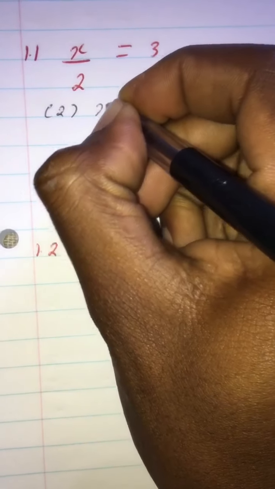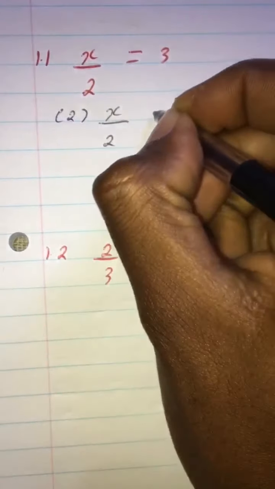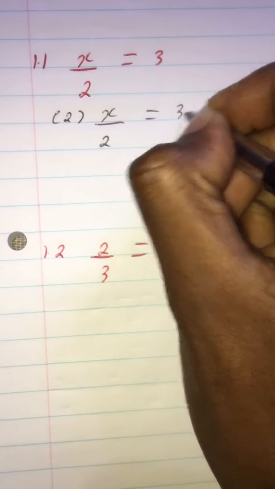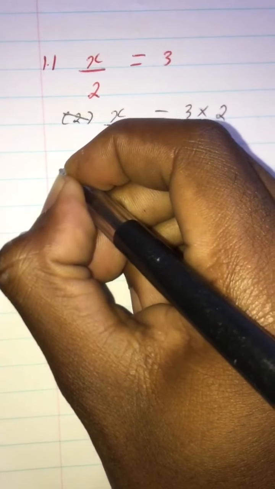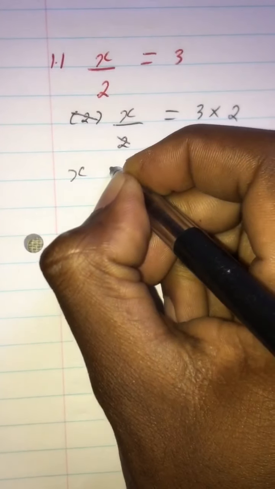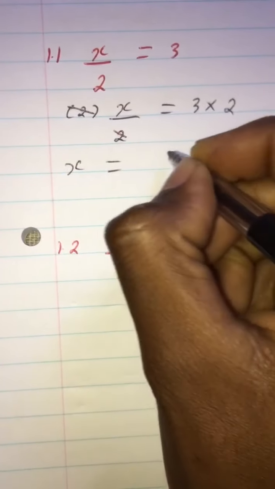Let's solve these two sums. Solve for x: x over 2 is equal to 3. Then you multiply both sides by 2, so you have 2 multiplied by x over 2 is equal to 3 multiplied by 2. Then the 2 will divide the 2, and you have x is equal to 6.